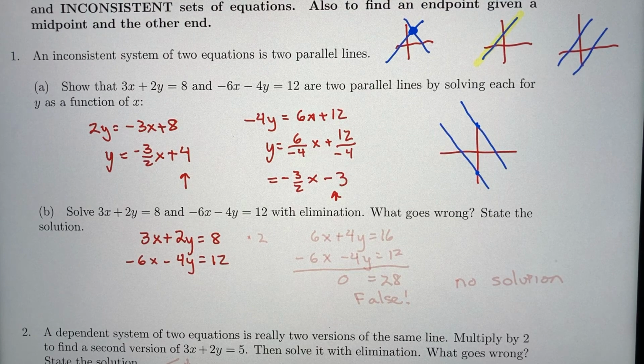How do you solve this? Well, we need to get rid of a variable. Let's multiply the top equation by 2 so that we can get rid of the x's. So 6x plus 4y is 16, and write the other equation down again. And then add. Oh, so when it's inconsistent, you get a false statement about numbers, and there is no solution. There's no place where the two parallel lines actually intersect.